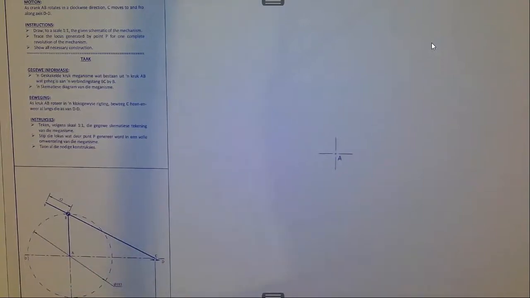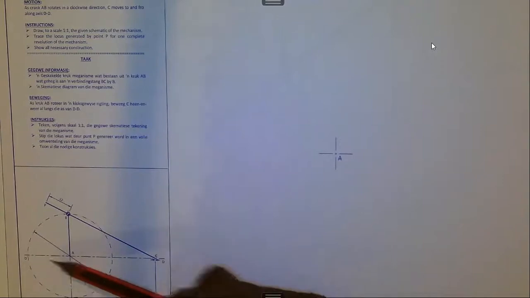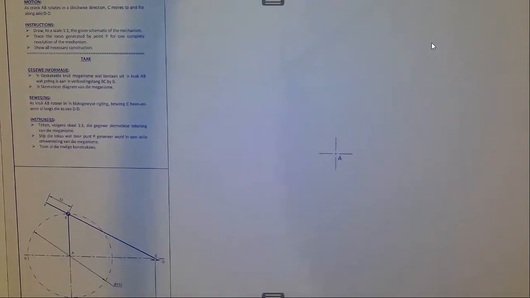Therefore we can as well say that C is constrained to slide along. Those are some of the terms that you can meet in other literature with regards to the same description. Draw to scale 1:1 the given schematic diagram of the mechanism.